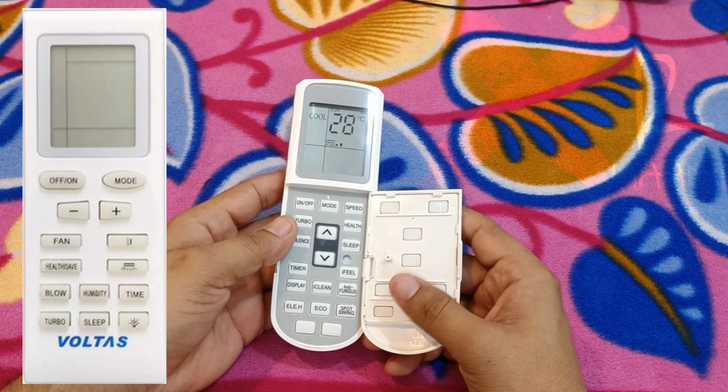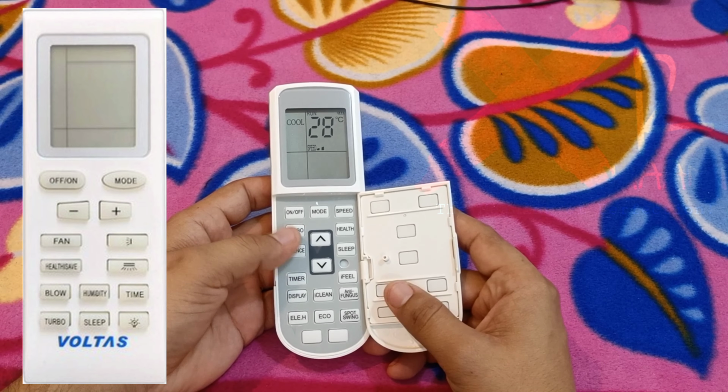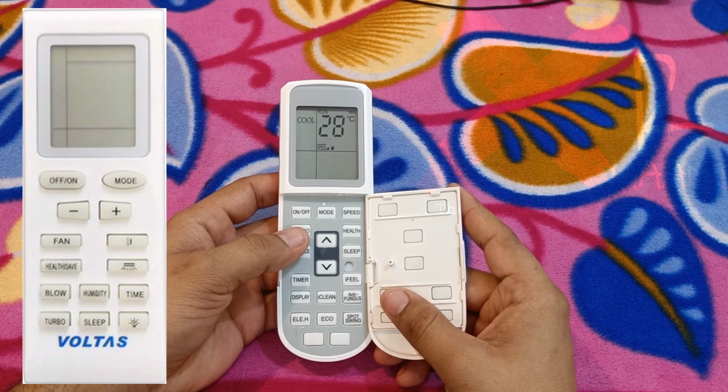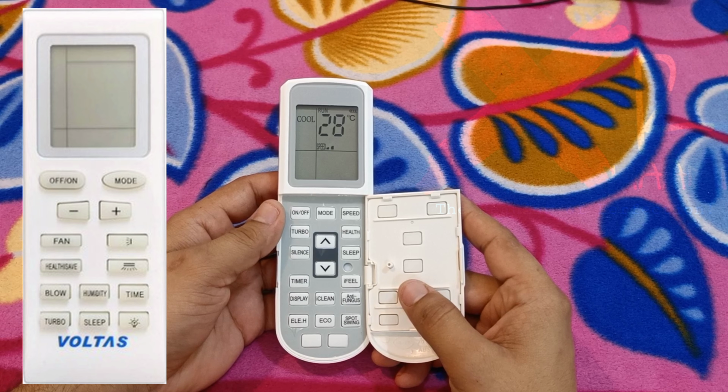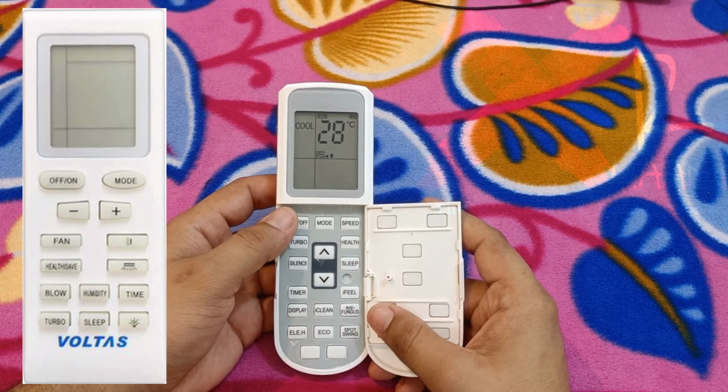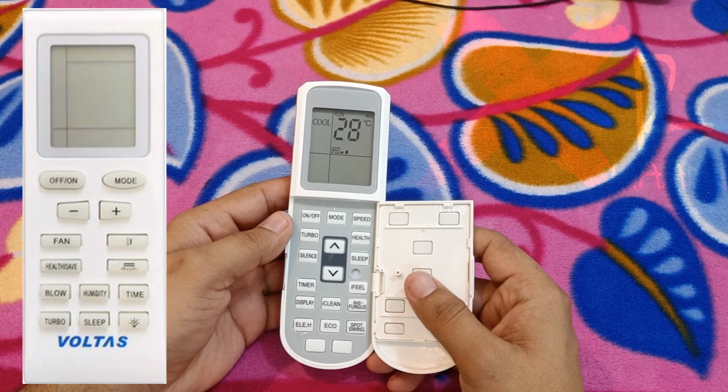So hi guys, in this video we're gonna talk about how you can use the AC remote control, the Voltas AC remote control. As you can see in the display, we have the Voltas AC remote control. So let's talk about the main keys, which keys we have to use to operate our air conditioner.